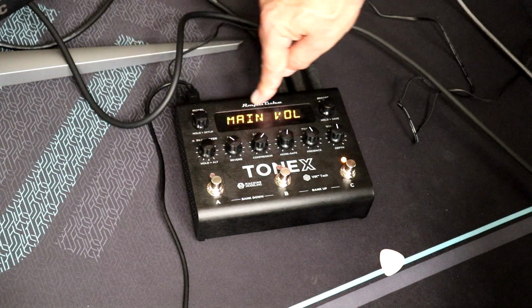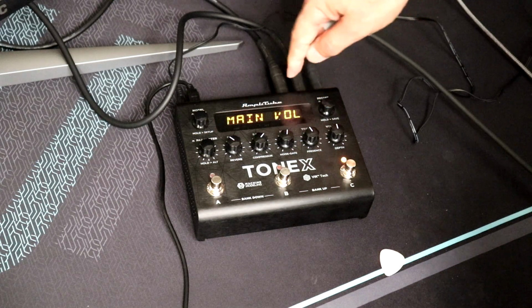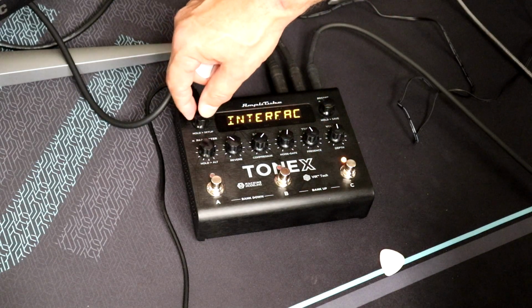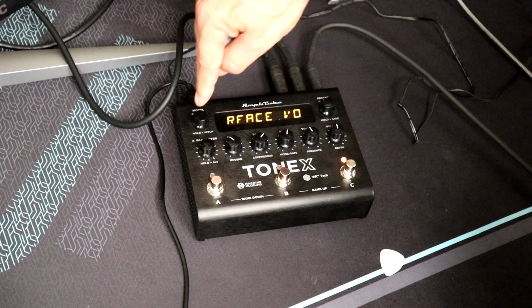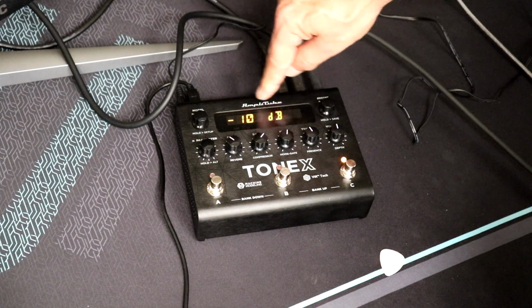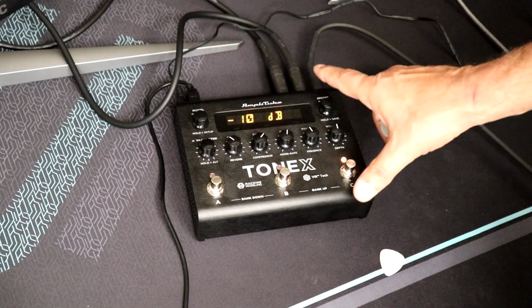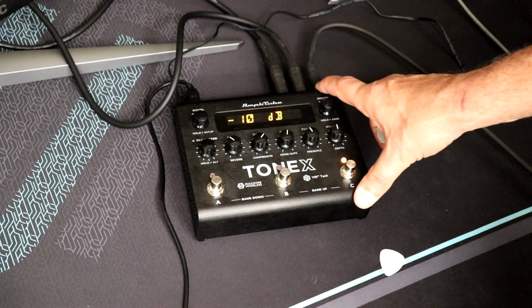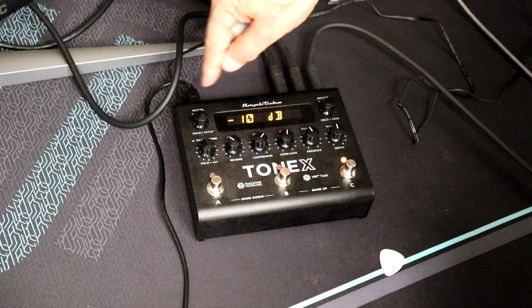Then we're going to come in again, main volume. That's the main volume out. And then we have interface. Okay, so we hit that down, and here we can raise the volume if we're using this as an interface and it's not loud enough. This is a way to raise the volume.